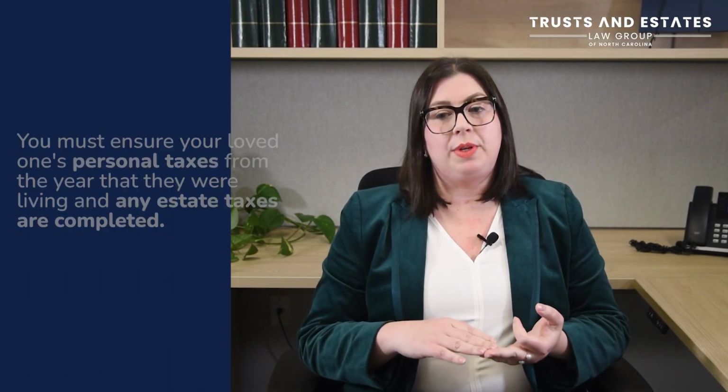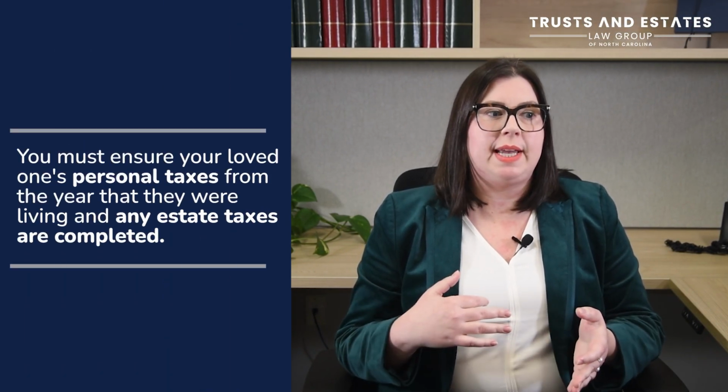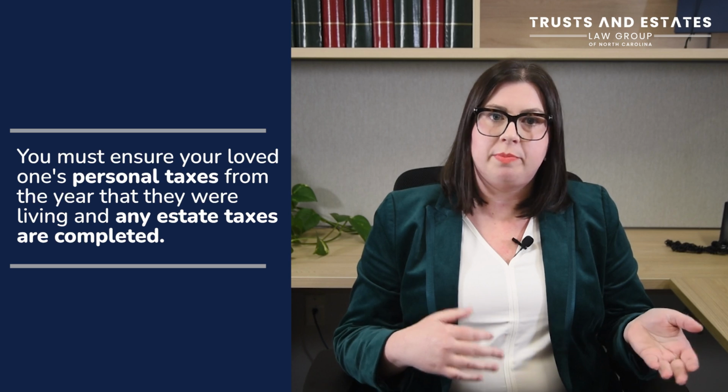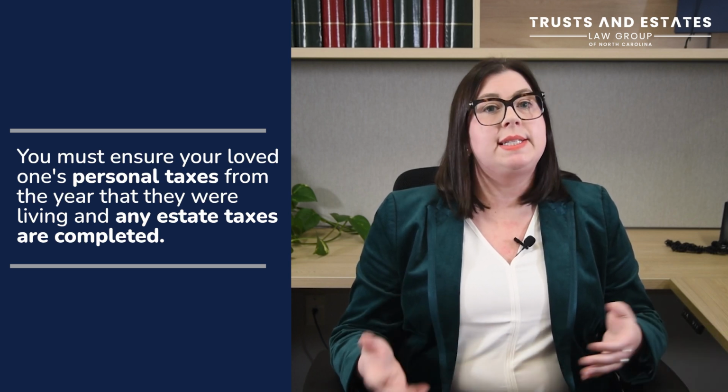Once you submit the inventory 3 months later, and the notice to creditors has been posted and the creditors window has closed, you'll need to make sure that you've done any personal taxes for your loved one from the year that they were living and any estate taxes. Once all the taxes are settled and there are no claims, then you can move on to phase 3. This is the accounting phase to wind down the estate and close it.